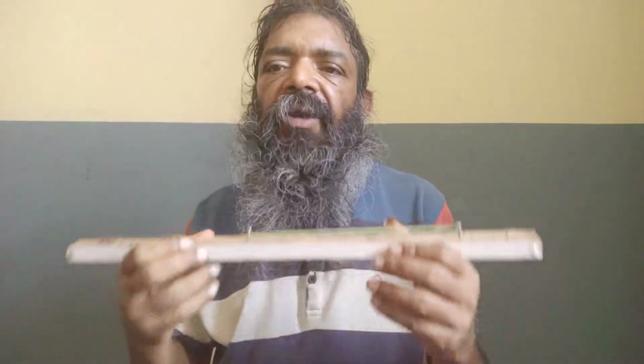If the distance between y1 and y2, so y2 minus y1 or y1 minus y2, is delta y, then how much variation is seen in dz/dx?